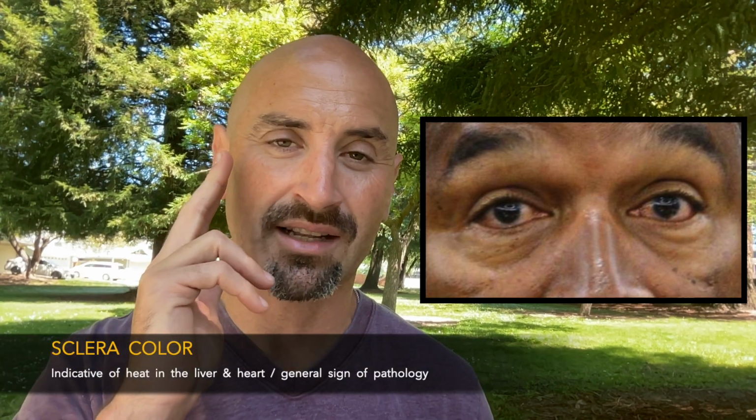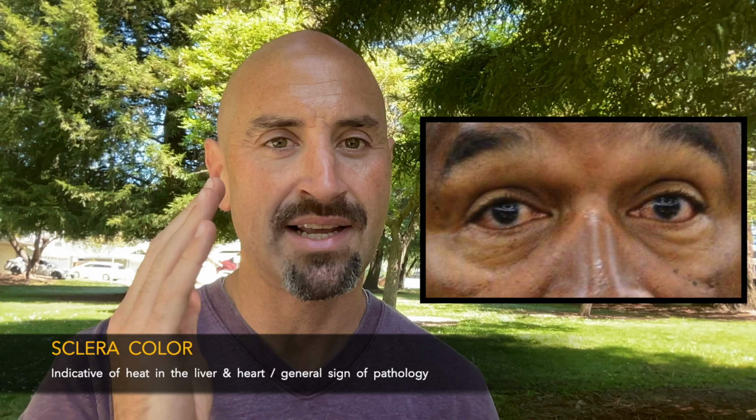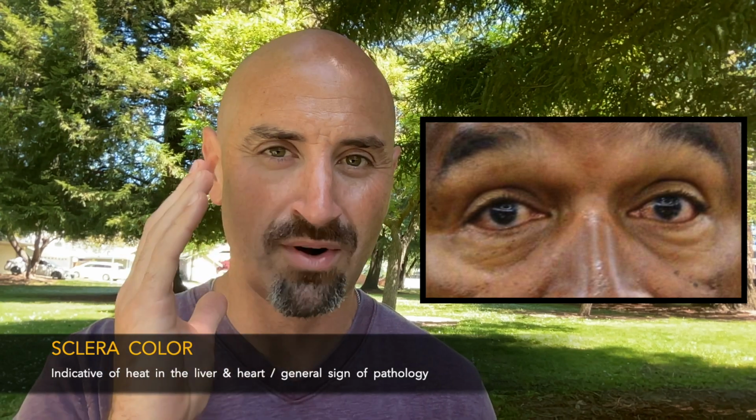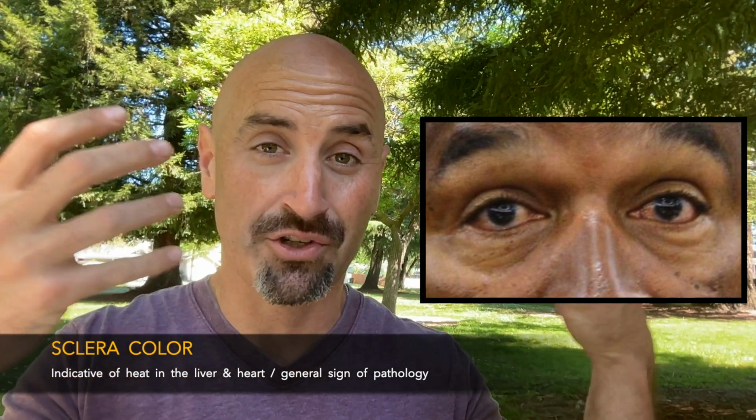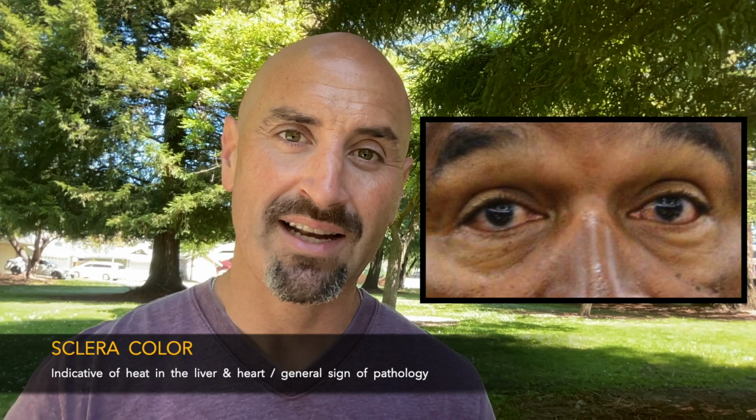So the other thing I noticed too, as OJ got older, if you look at the sclera of his eyes, the white part of his eyes, okay, they started to get red. Now this happens to a lot of people, but when we see this, the whites of the eye are regulated by the liver. So it can also relate to the heart as well. So we have to be mindful of that. But I think in terms of pathology, this is something you want to look at. When we see the sclera getting darker, turns yellow, or gets a lot of bloodshot red vasculature in the eye, what we're seeing is heat in the liver.